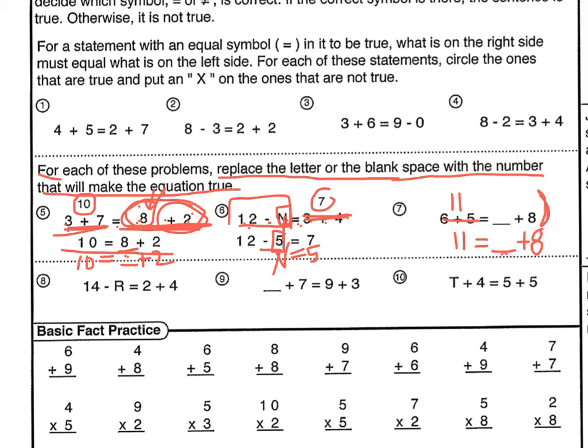Now, you do not put an 11 in that blank. You're going to put some number that adds to 8 to make 11. And that number would be 3, because 3 plus 8 is equal to 11. All right. Pause the video, try number 8, and then turn it back on.